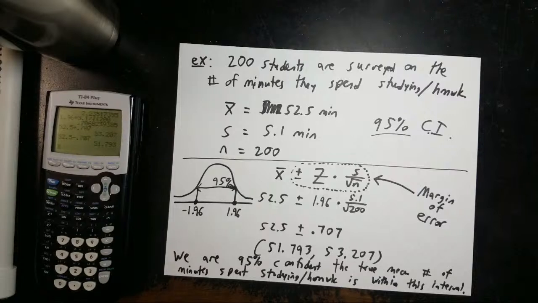We are simply hoping that we are in the 95%. It's not a guarantee. That's why we're saying we're 95% confident and not 100%.